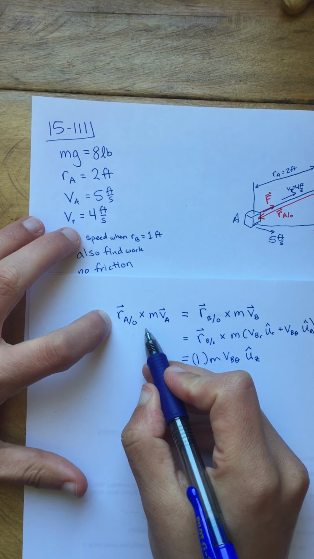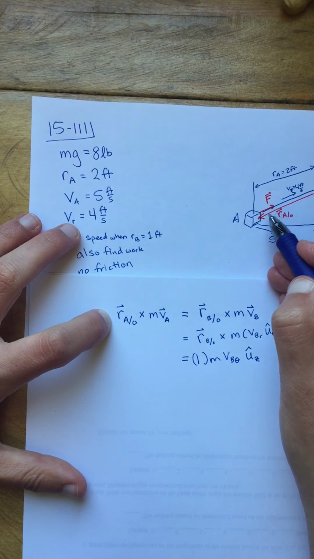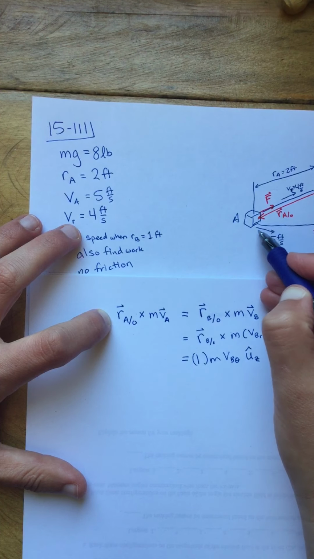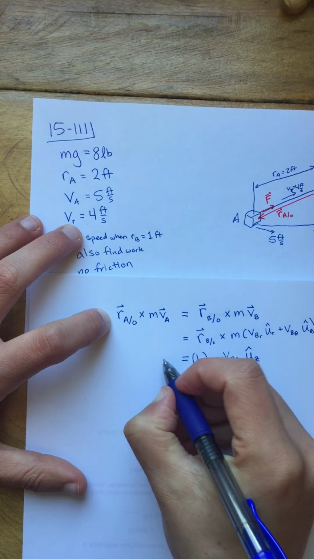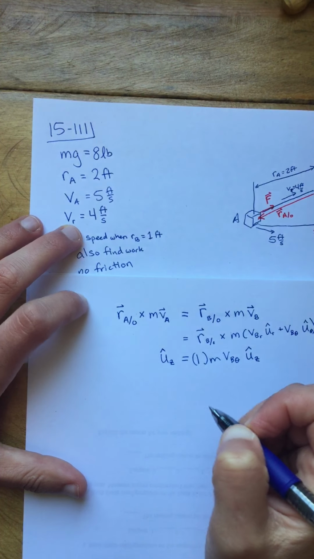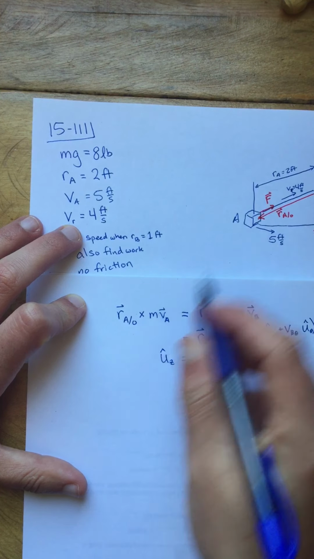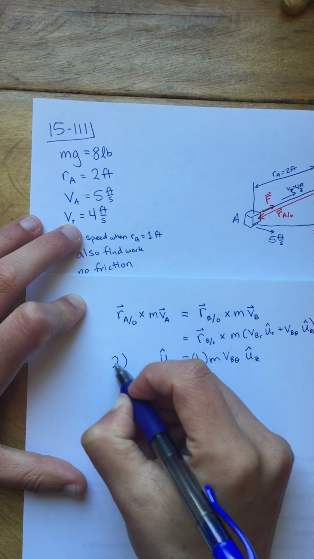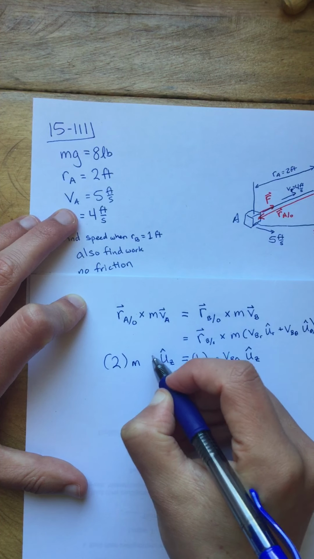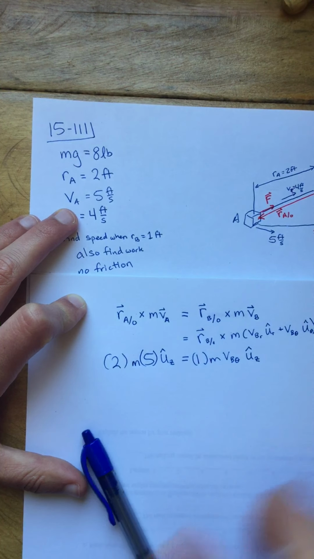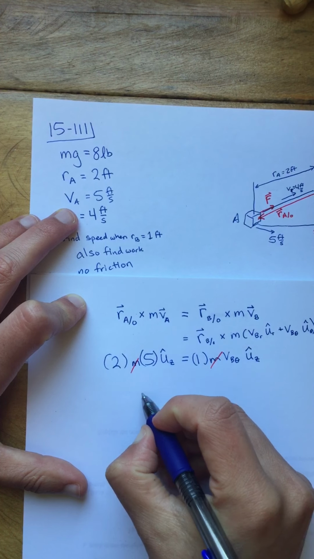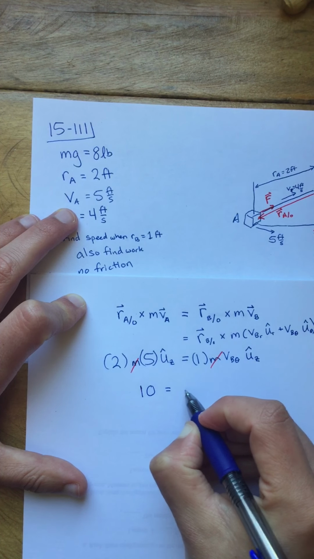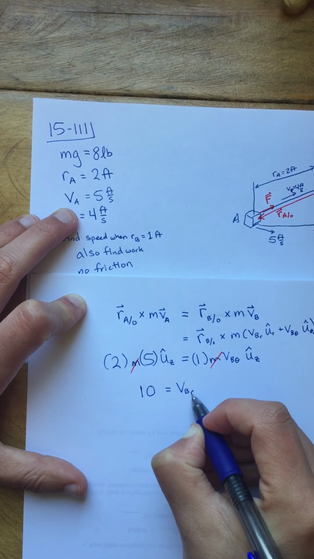And then on this side of the equation, you have your R vector pointing in the radial direction, your 5 feet per second is pointing in the transverse direction. Those vectors are perpendicular to each other. They also give you something pointed in the Z direction. This is the magnitude of the R vector, which is 2 feet, times the mass, times the velocity at point A, which is 5. Have the mass on both sides of the equation, so that cancels out. This is the Z component, this is also the Z component, so those two components must be equal to each other, and I get 10 is equal to 1 times V_B theta.